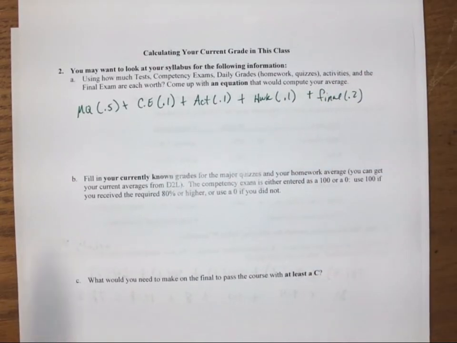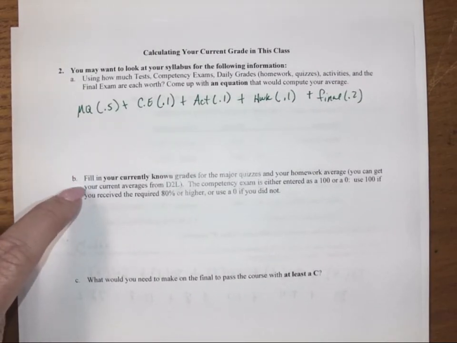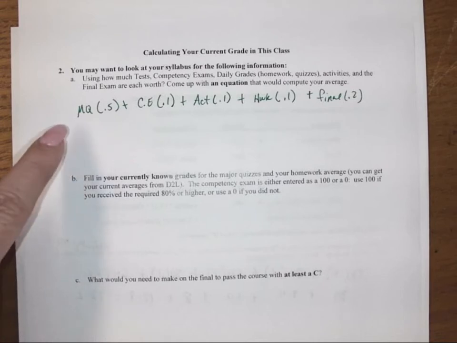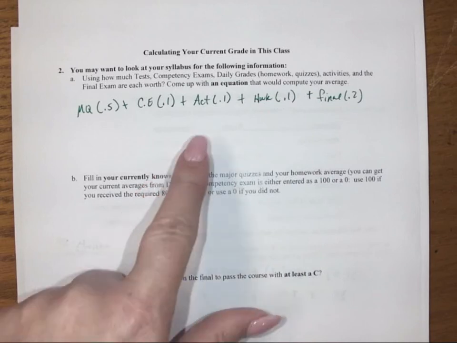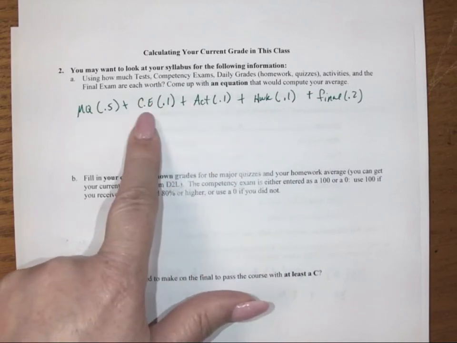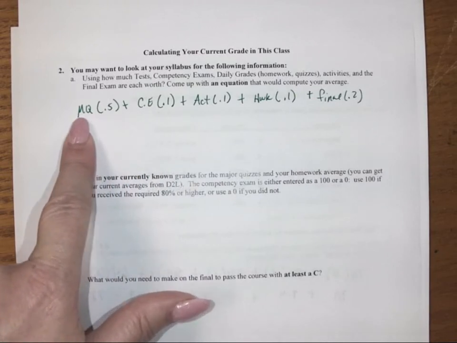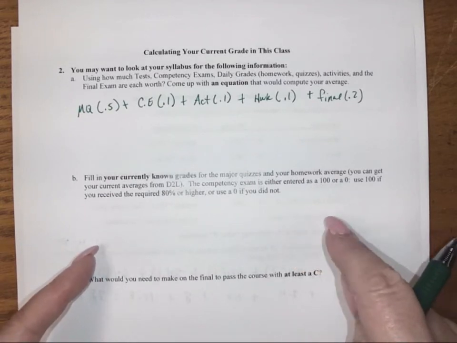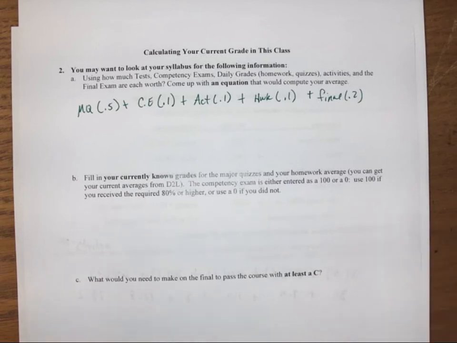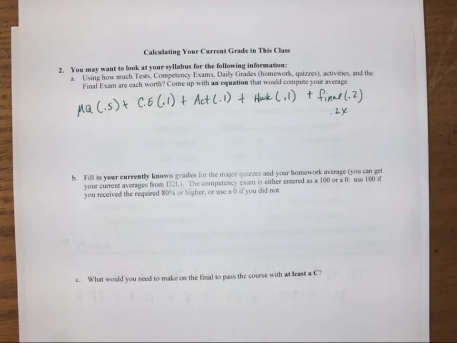Now what you're going to do is take this equation, go to your D2L, I have updated your grades in there, so go there and find out what each of these are. So the homework is probably listed as your daily grade. You've got activities in there, you've got the comp exam, whether you have a 0 or 100, you have your major quiz average, and you don't know what your final is. So that one is what you're going to solve for. So you're going to set up everything, and then here you'll have plus your final, or 0.2. You can use that as x if you want. So you could, again, make this as 0.2x if you'd like.